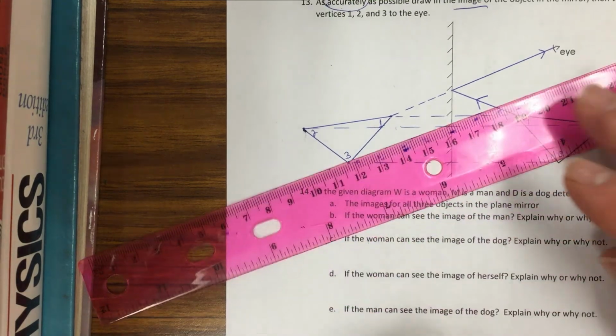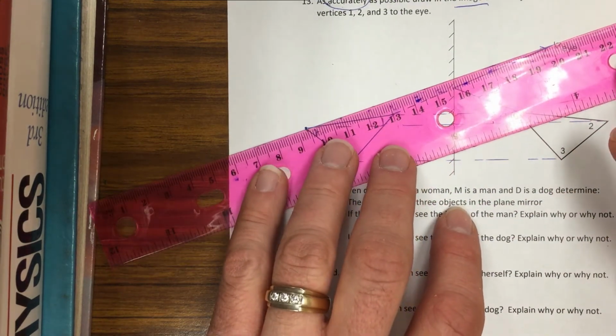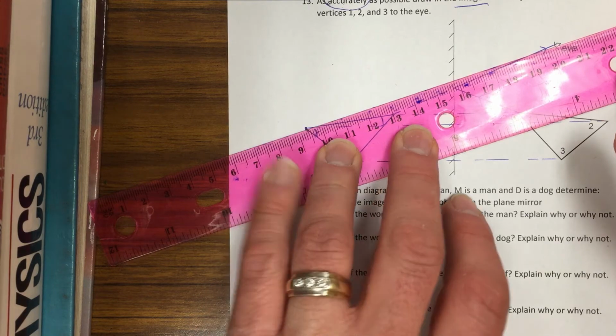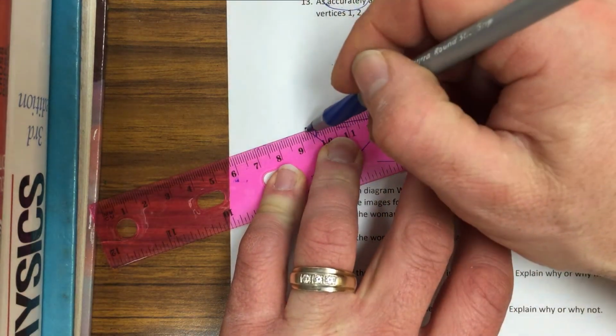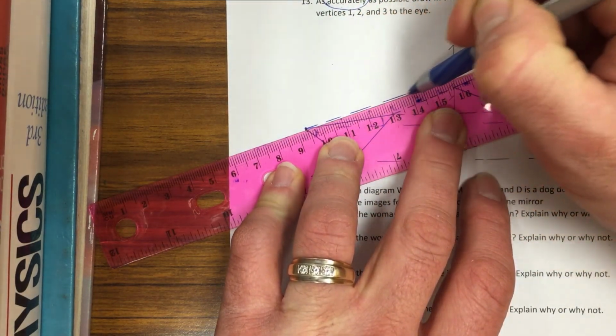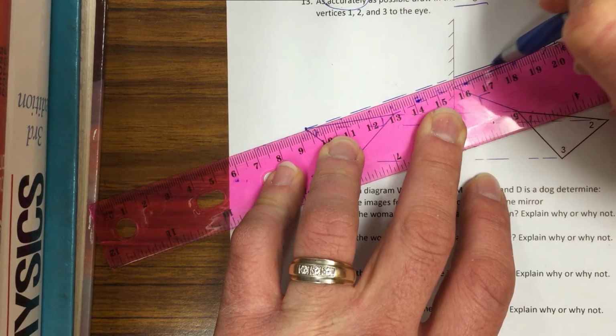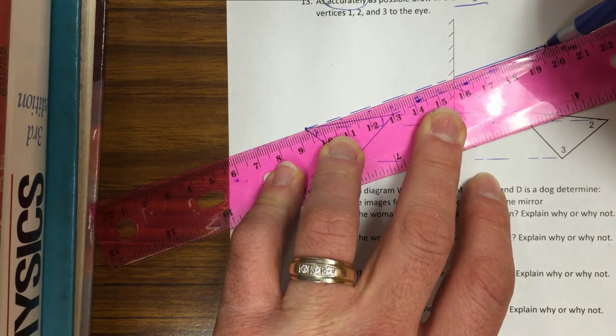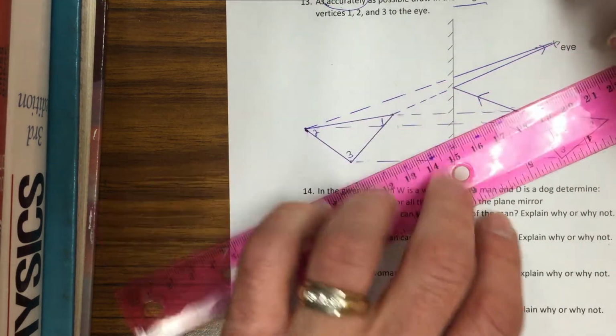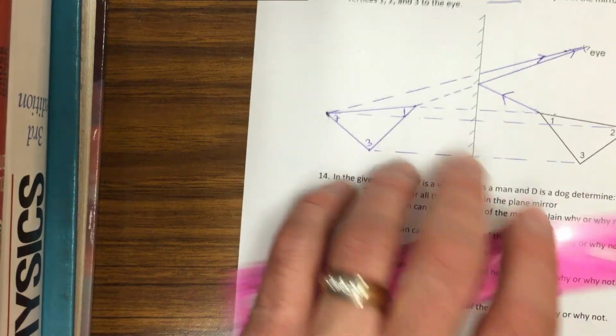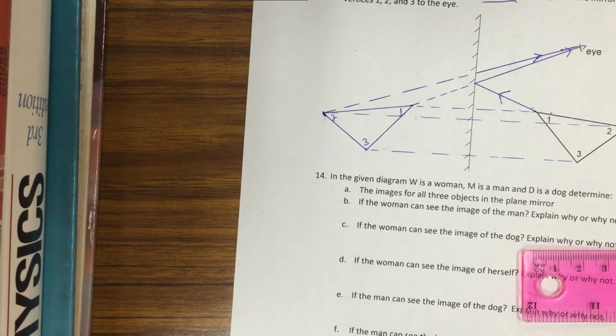Here we go. Here's number 2. I'm going to draw a line from number 2 vertice image to the eye right there. I'm going to draw it dashed behind because it's not actually there. I'm going to draw it solid in front. And there we go. We're up to the eye. Then I put an arrowhead on it going towards the eye. Now I say to myself, is that really the whole path of that light ray?